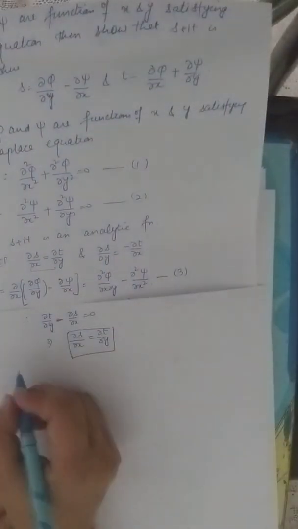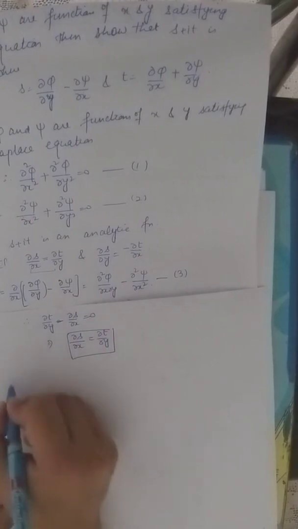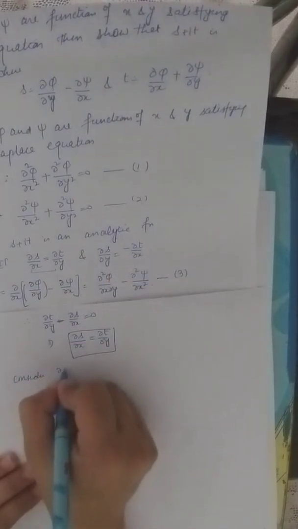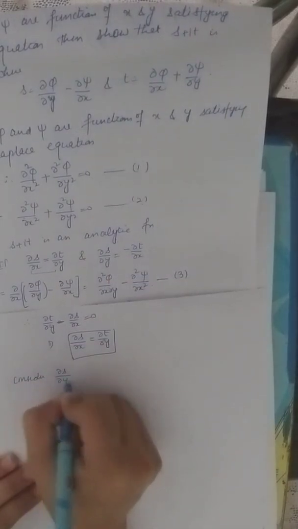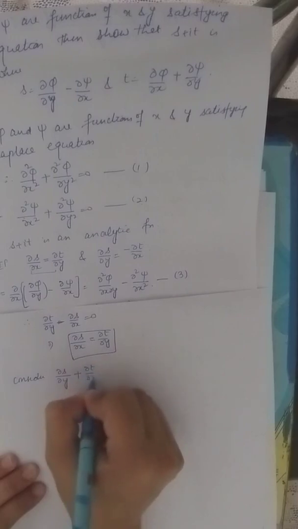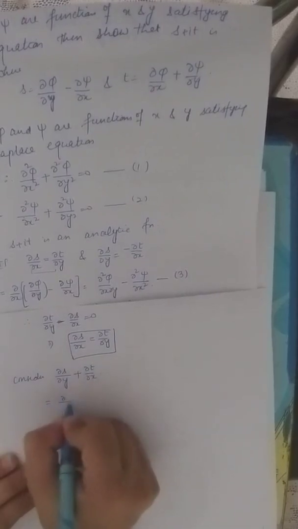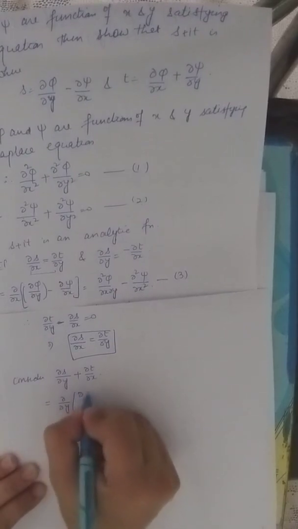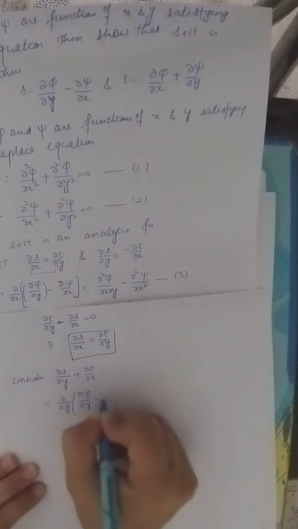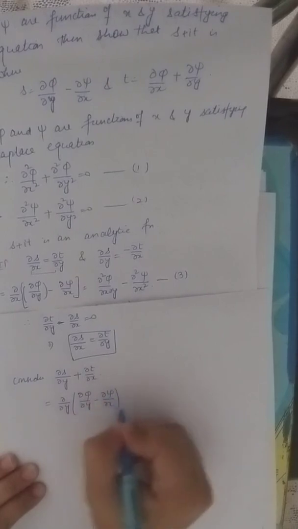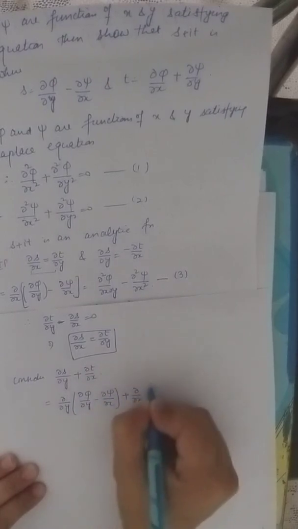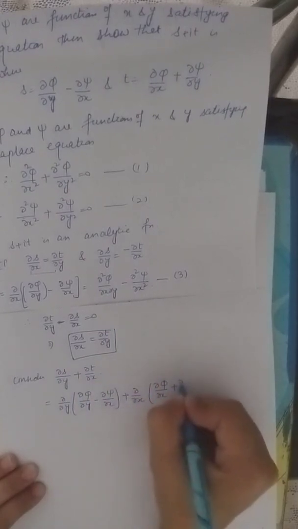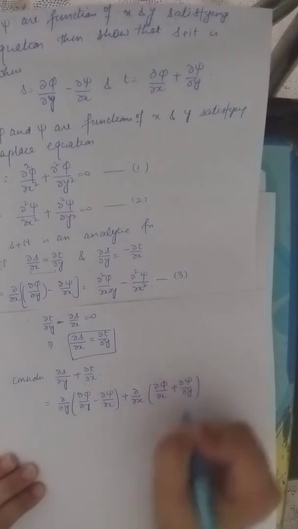Now I consider ∂s/∂y + ∂t/∂x. This is equal to ∂/∂y of, substituting the value of s, ∂φ/∂y - ∂ψ/∂x, plus ∂/∂x of the value of t, ∂φ/∂x + ∂ψ/∂y.